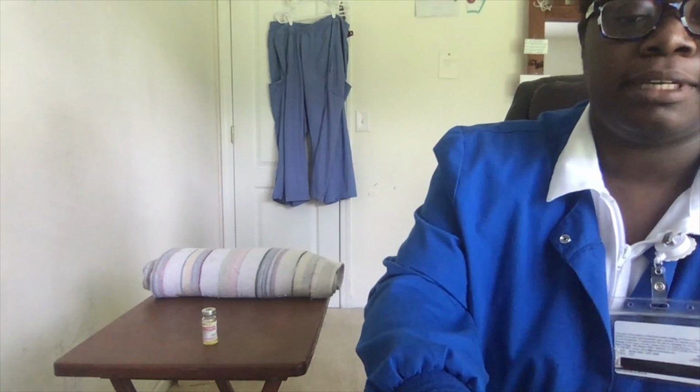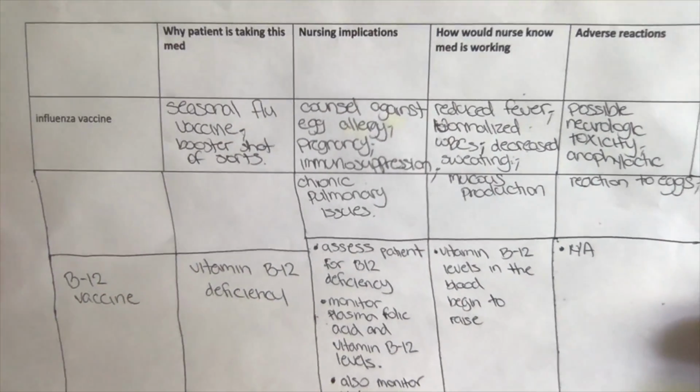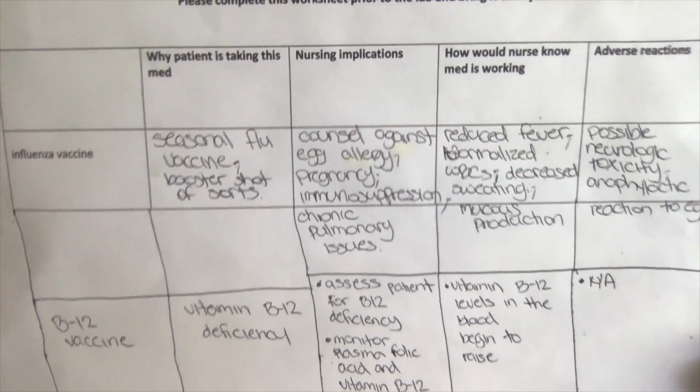The most important thing I need to know about giving a B12 injection is the reason why it's being given is because the patient is experiencing a B12 deficiency. For this reason, I'm going to have to monitor their folic acid as well as their hemoglobin and hematocrit levels. I'm going to know the medication is working because the patient's B12 levels will increase. And thankfully, there are no side effects nor adverse reactions from getting this medication.